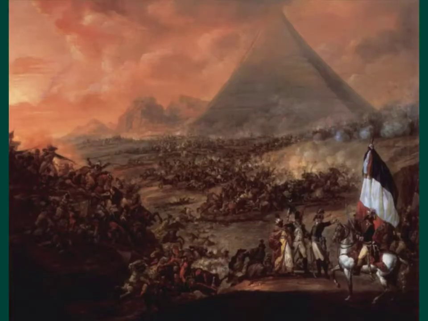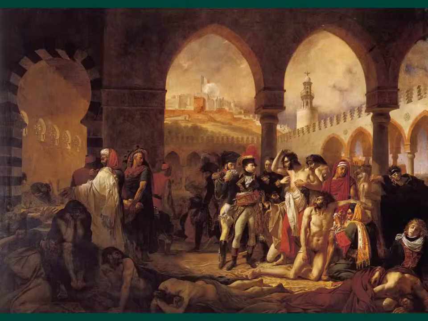Initially, the invasion proved successful. The Ottoman forces and their local Egyptians were no match for Napoleon's 40,000 disciplined and well-equipped soldiers, and this defeat shocked Arabs and Turks. Historian and Princeton professor Eugene Rogan describes this shock in his book, The Arabs.